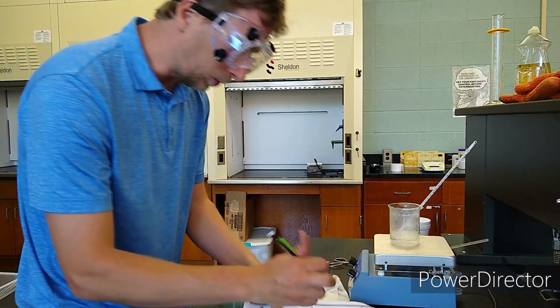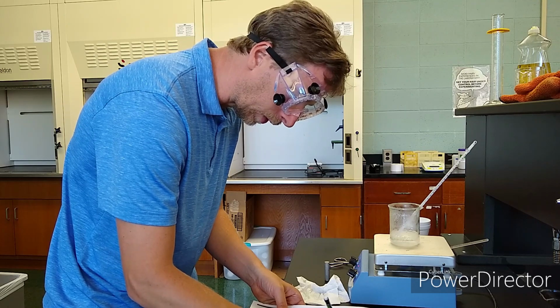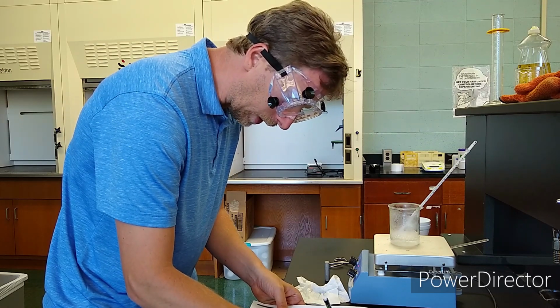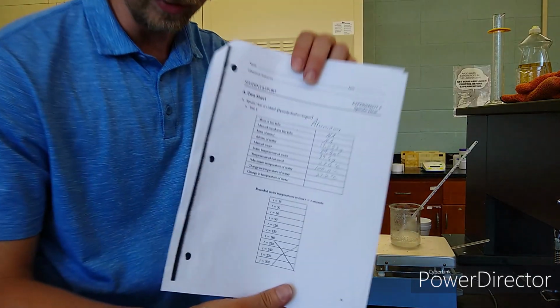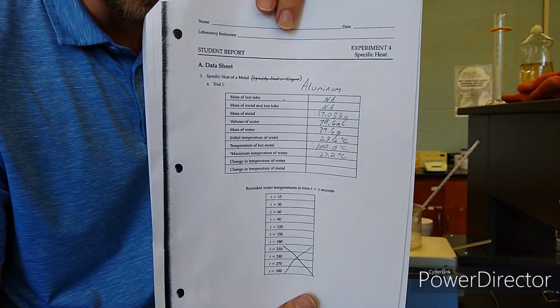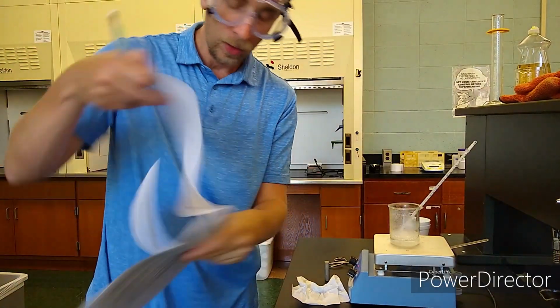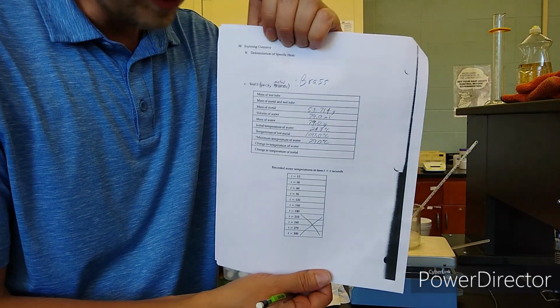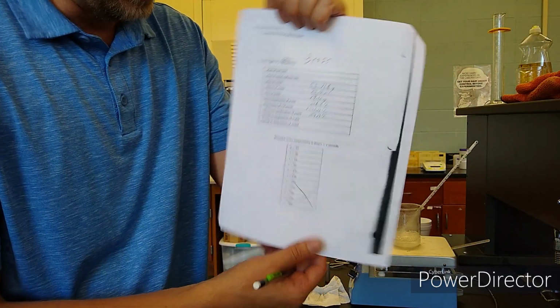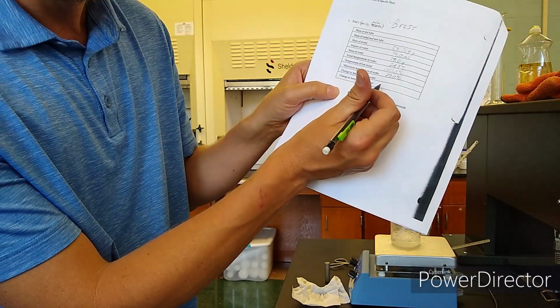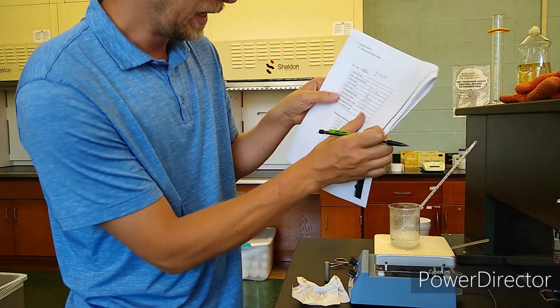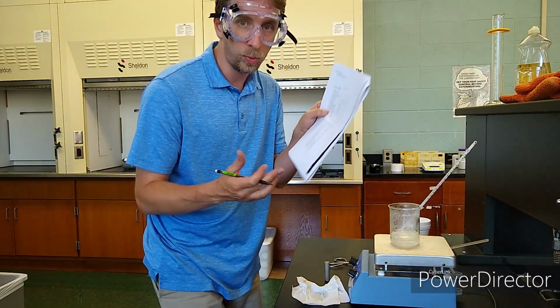And then the first one that we did was aluminum. All right, so writing that down. So here is the aluminum data that we got at first. Okay, and here is the data for the brass. All right, now what you need is the change in temperature of water. That would be inside the calorimeter. That is what we are interested in.